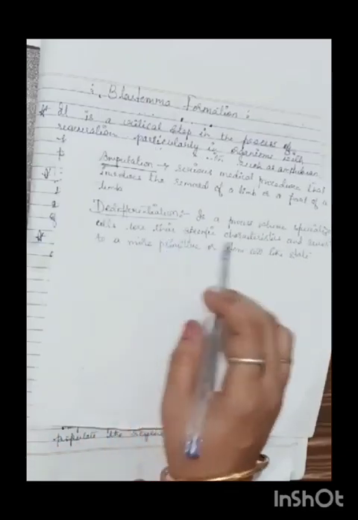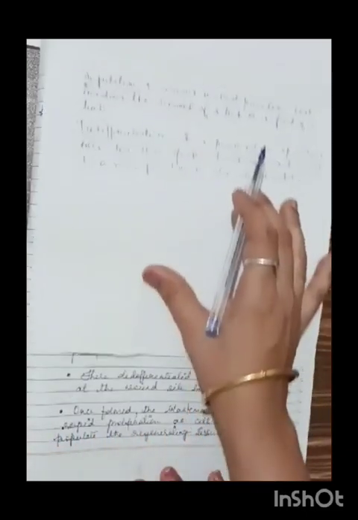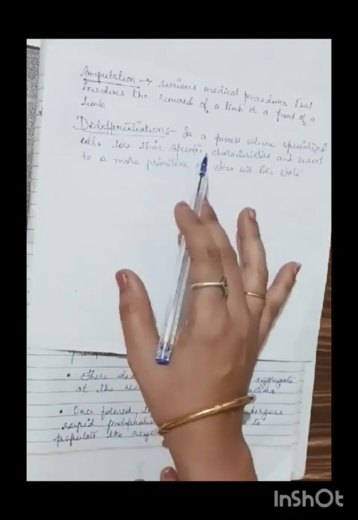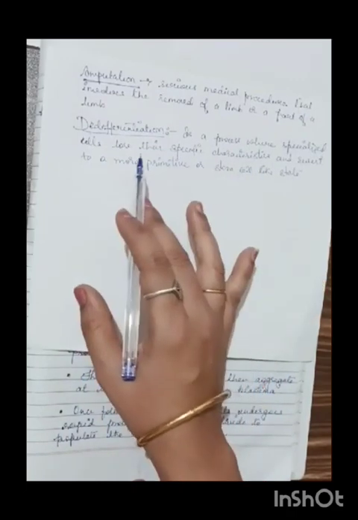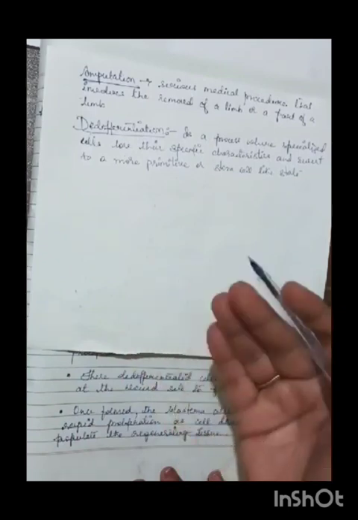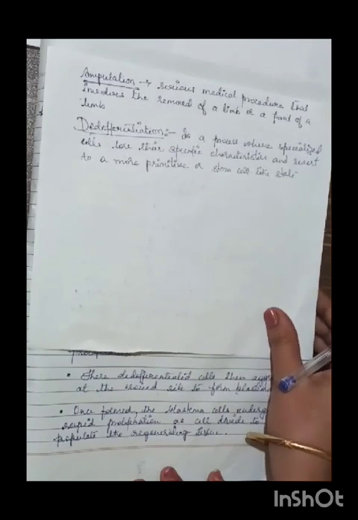What is meant by de-differentiation? De-differentiation is a process where specialized cells lose their specific characteristics and revert back to a more primitive or stem cell like state. Okay, they lose their specific structure or characters and come back to a more primitive or the old characteristics, like a stem cell like state. It is called de-differentiation.